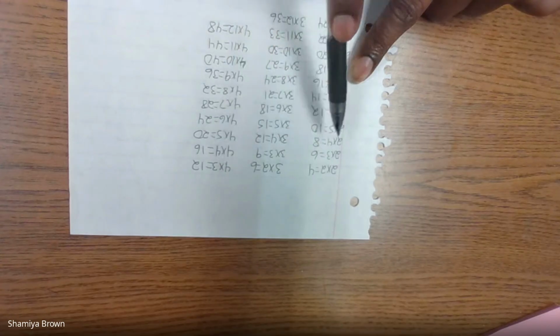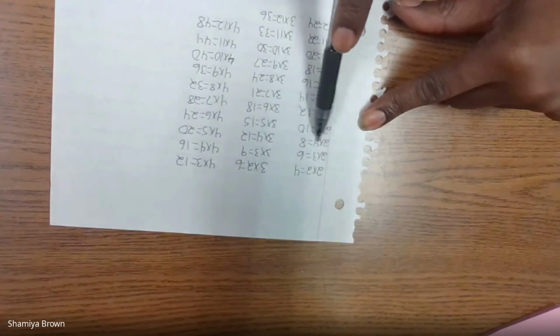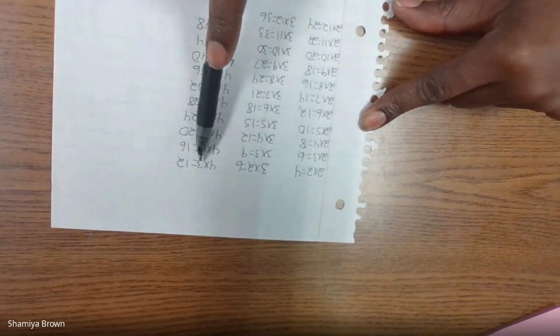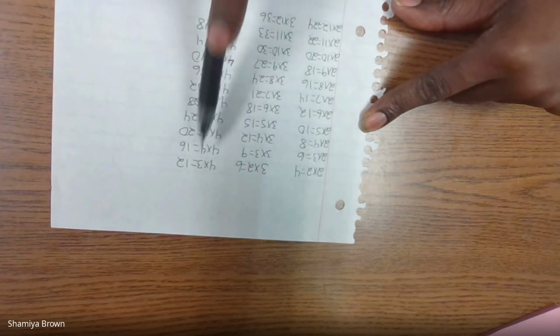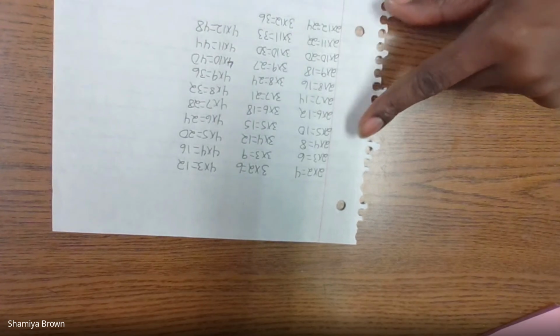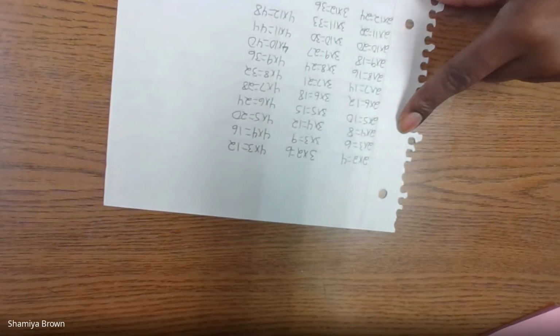And as you see here, my list just got shorter, since I didn't have to write 4 times 2, because I already know 4 times 2, because it's over here. I started off with 4 times 3, so I'm going to be leaving one off every time. So next I will do my 5s.